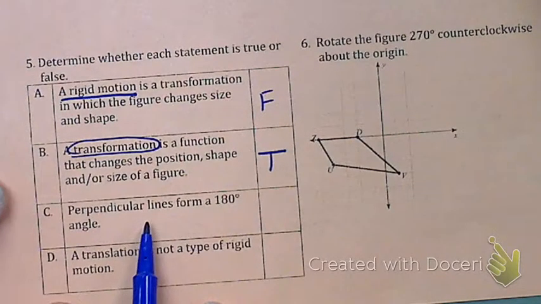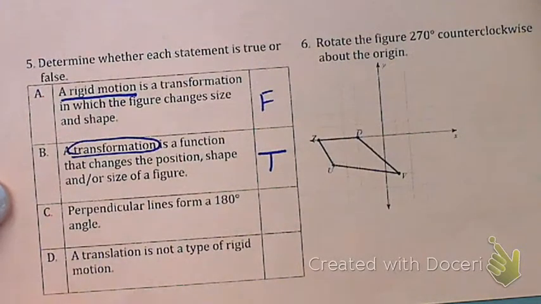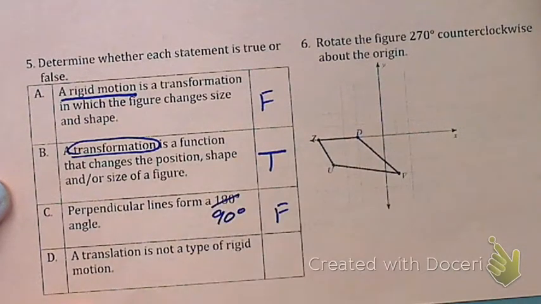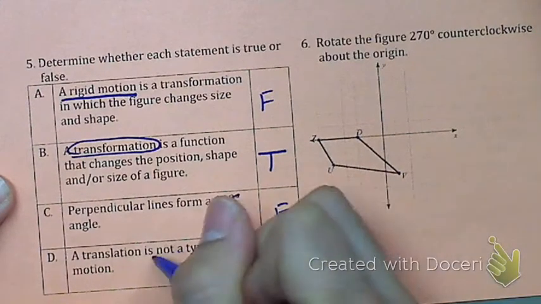Perpendicular lines form a 180-degree angle. What do they form? Good. A translation is not a type of rigid motion. It is.